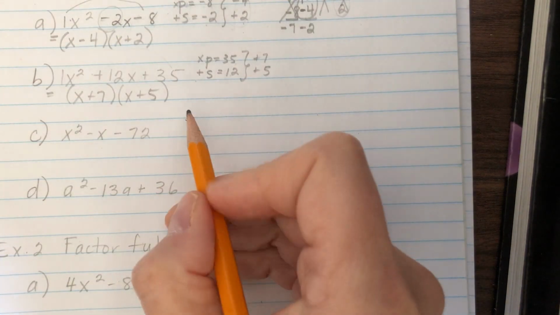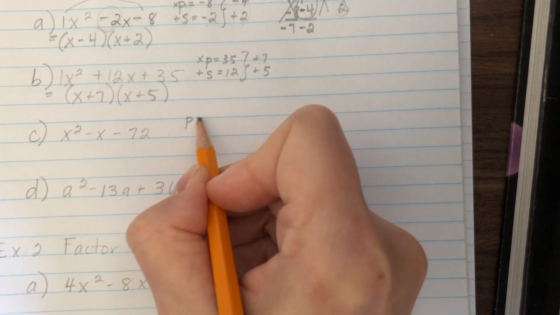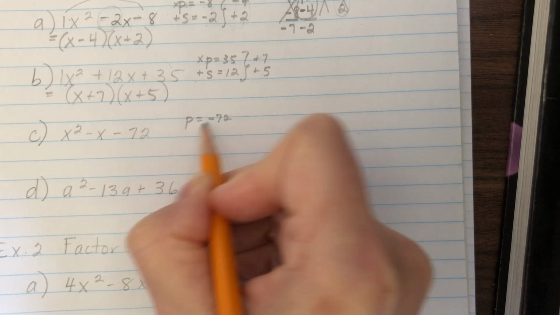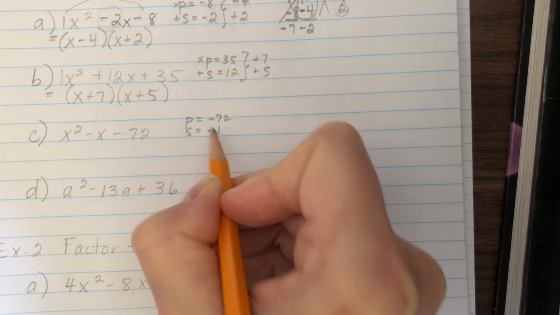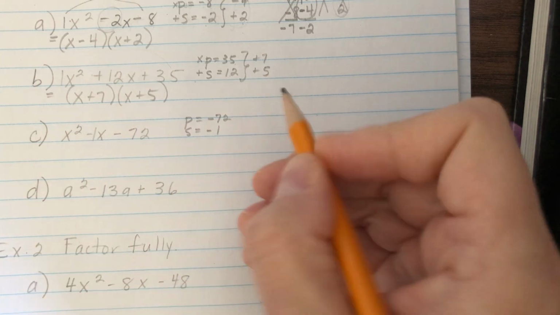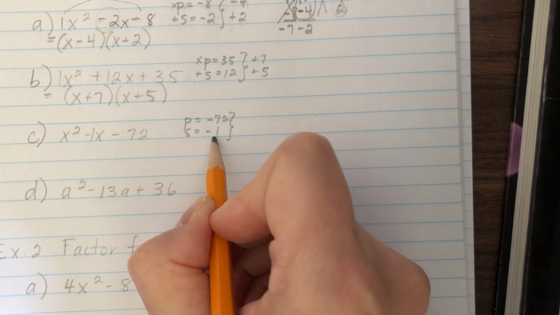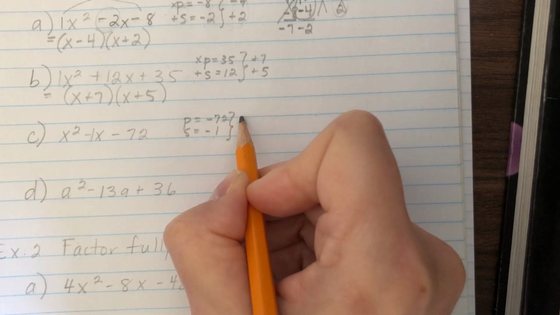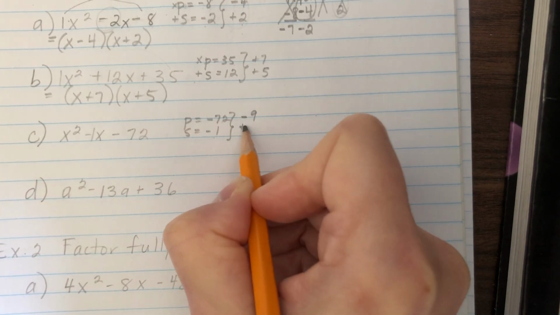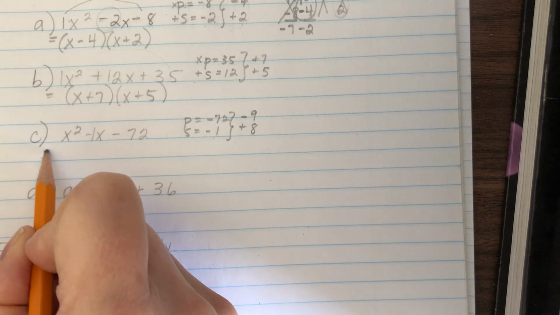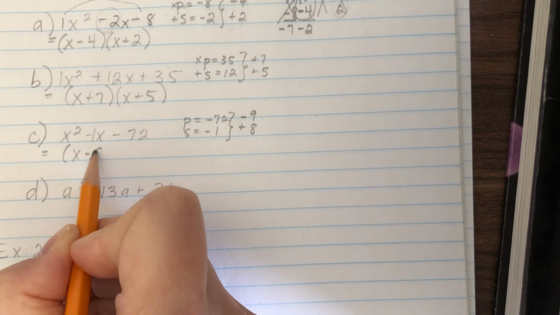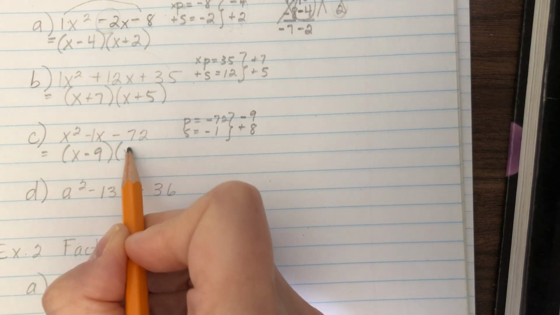In the next example, my product is going to be negative 72, and my sum is going to be -1. That's implied here. So I'm looking for two numbers that multiply to give me -72 and at the same time add up to -1. The two numbers are -9 and +8. The factored form is then going to be x minus 9 times x plus 8.